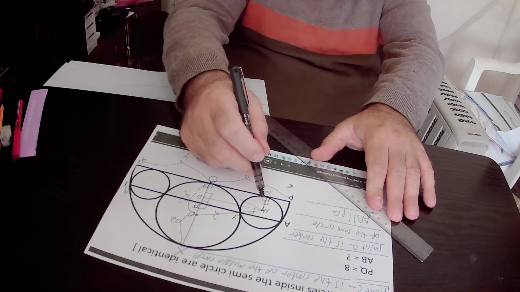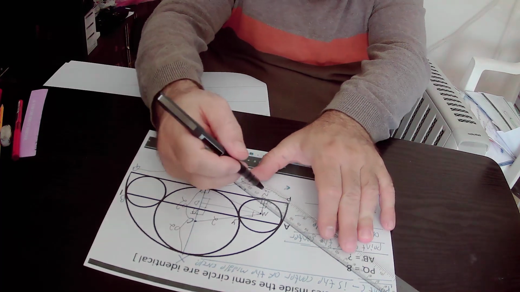Then we will connect together points M and A by a straight line.